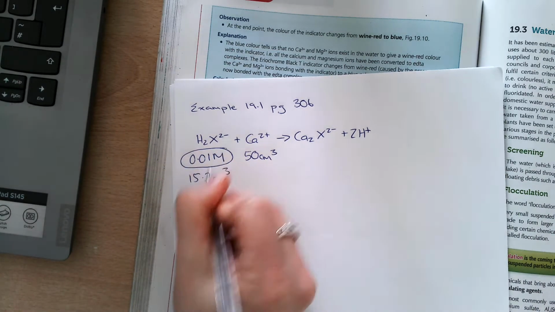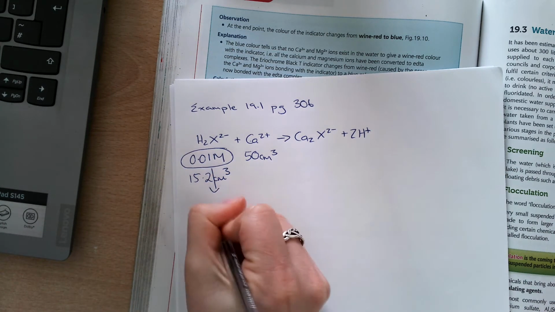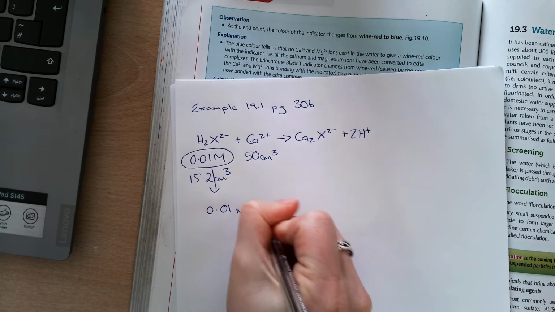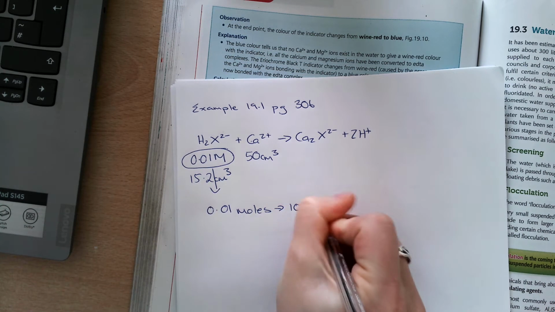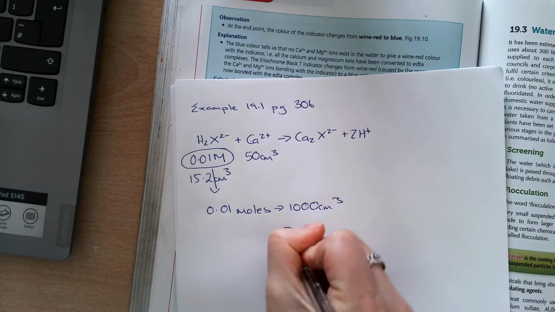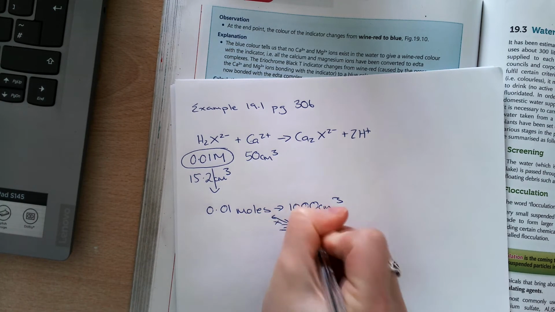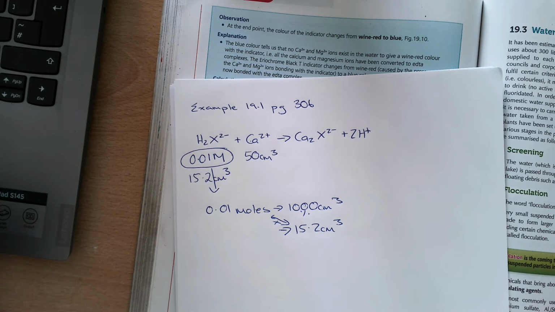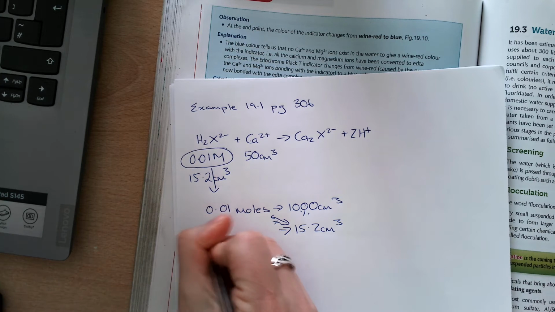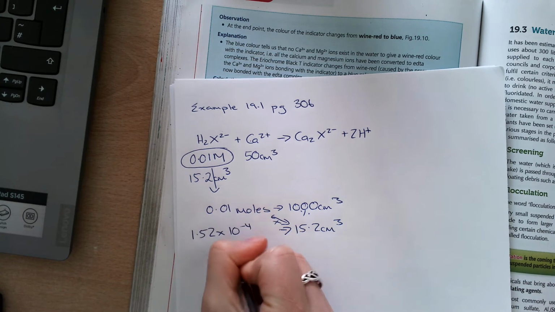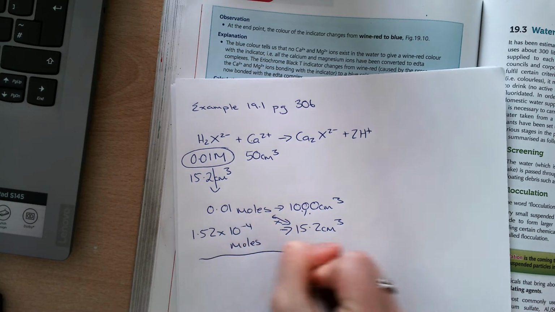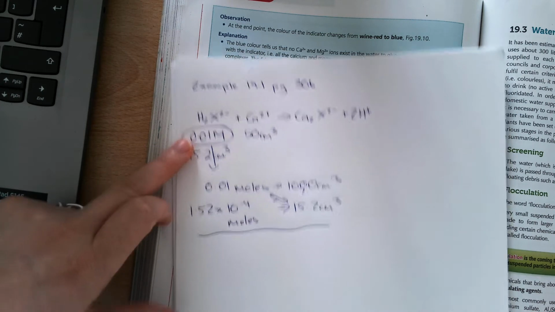So this is page 306. I start off here, so I have 0.01 molar, which means moles per litre, which is 1,000 centimetres cubed. I don't have 1,000 centimetres in this question, I only have 15.2. So I multiply by what I know, 0.01 by 15.2 divided by 1,000, and that gives me 1.52 by 10 to the minus 4 moles. Okay, that's my number of moles in my solution of EDTA.